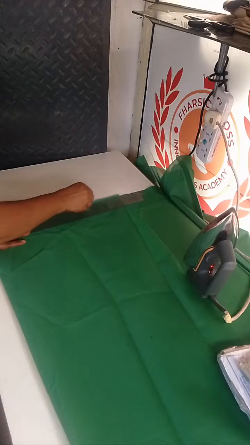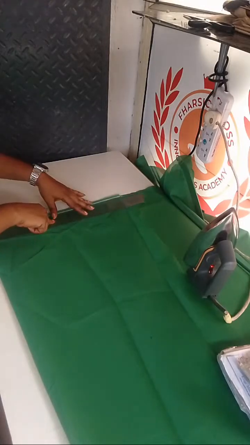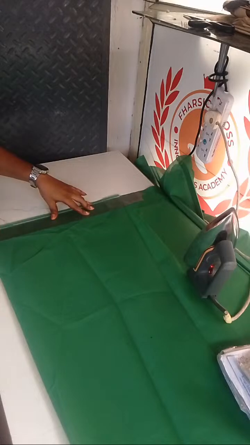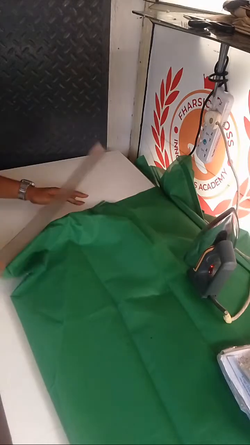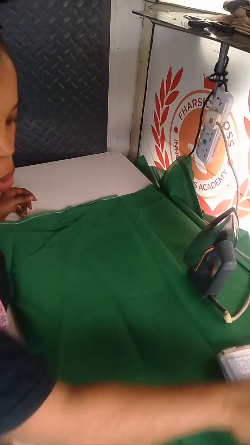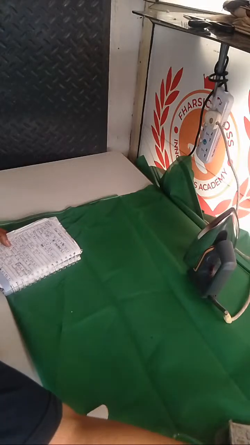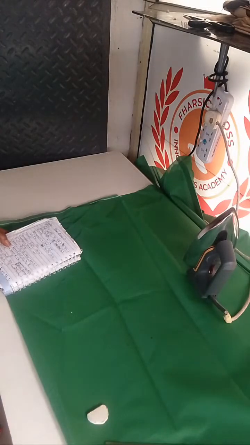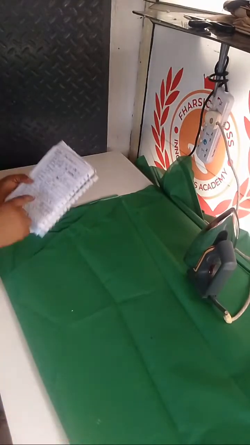So I'll start by drawing my starting line. It is from the starting line all our measurements will start. All right, hope you can see. After drawing our starting line, we are going to input our bust line.